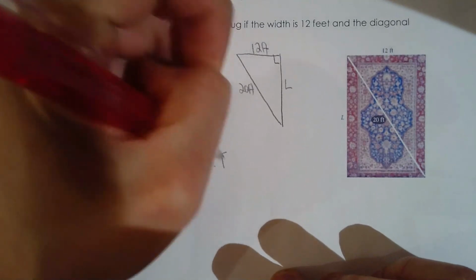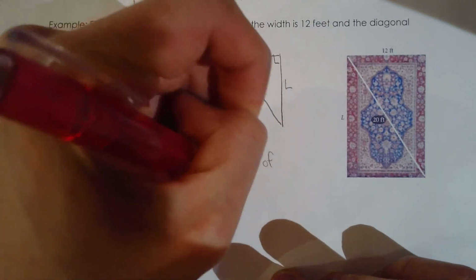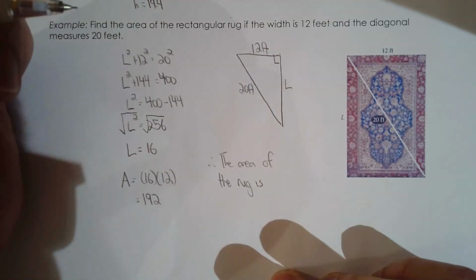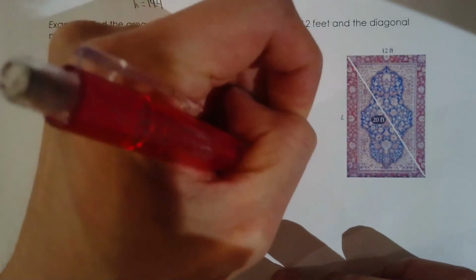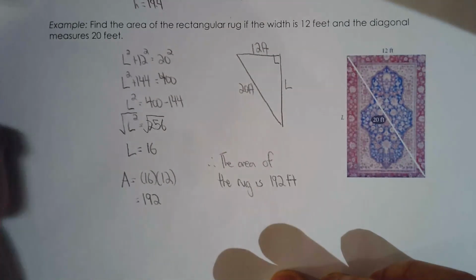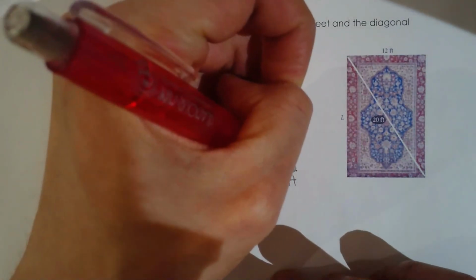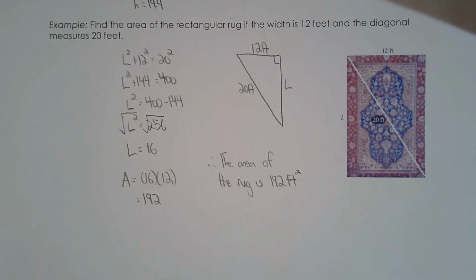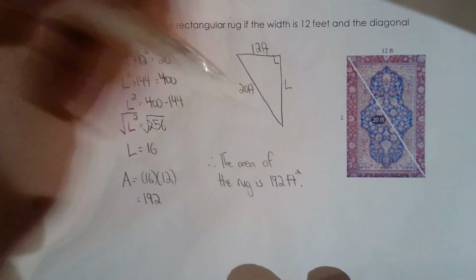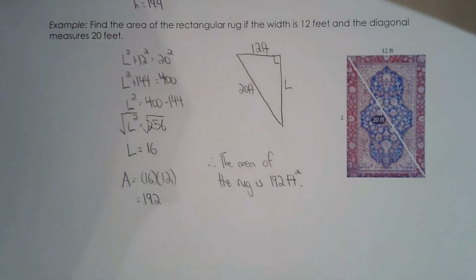Therefore, the area of the rug is 192, be careful, not feet, square feet. Okay, 192 square feet.